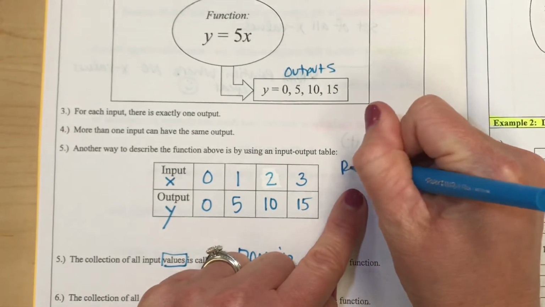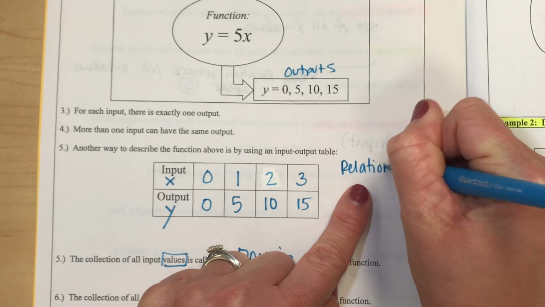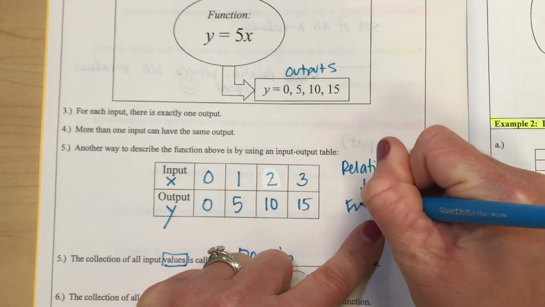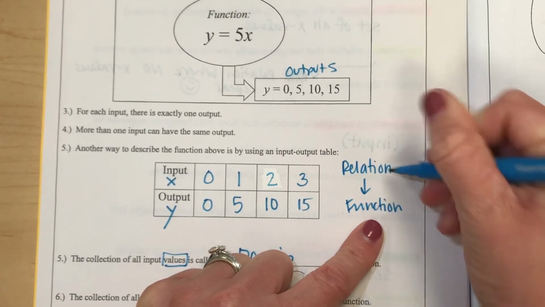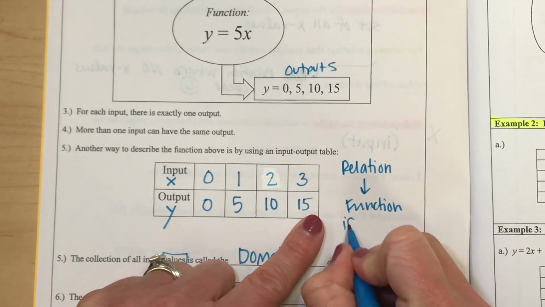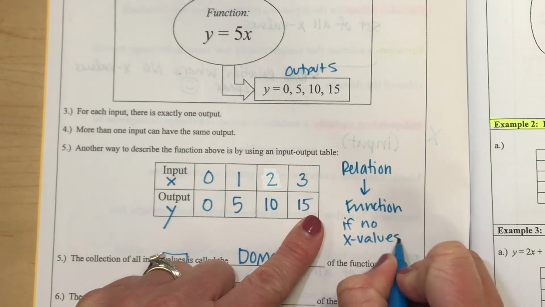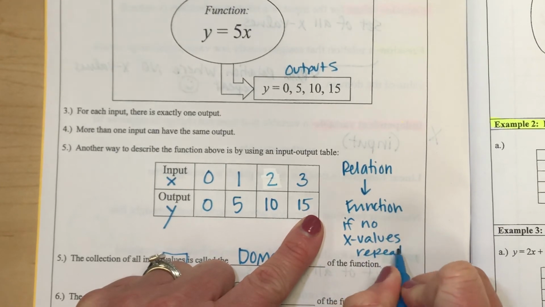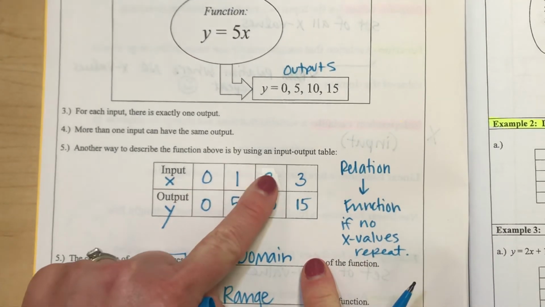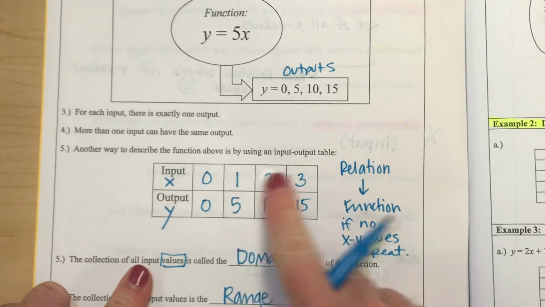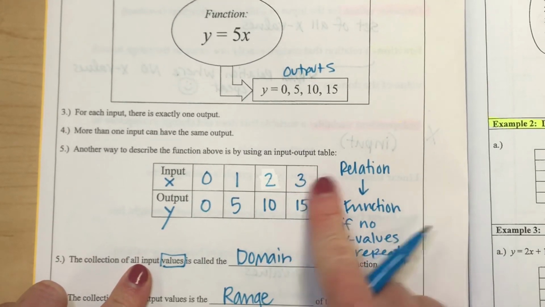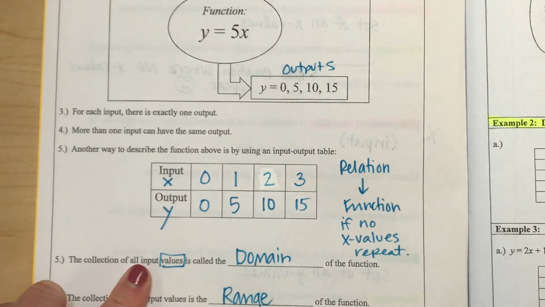If you have a relation, you know you have a function, which is a special kind of relationship, if none of your x values repeat. And since 0, 1, 2, and 3 are all different values and none of these are a repeating value, we do have a functioning relationship.